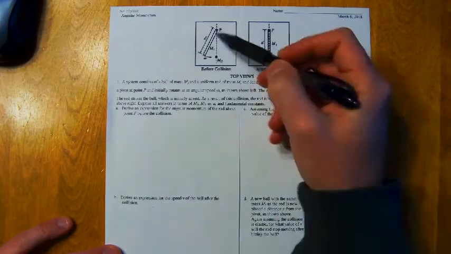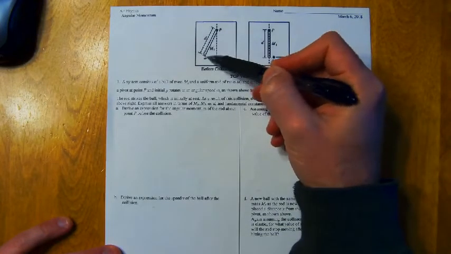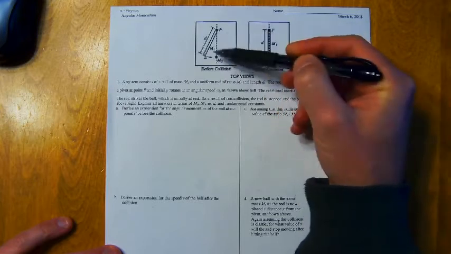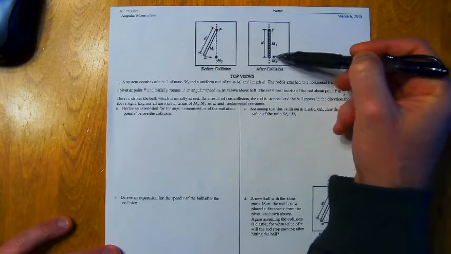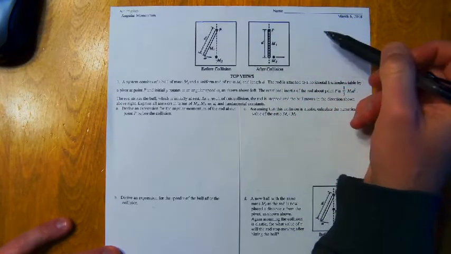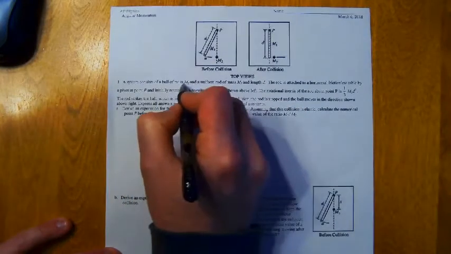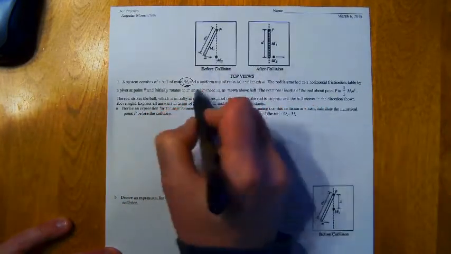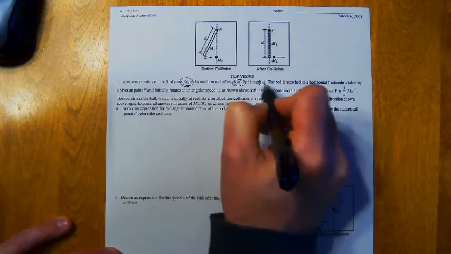In this problem, we're going to take a rod, let the rod pivot and swing and hit a ball. Once it hits the ball, the rod is going to stop swinging and the ball is going to move forward. So a system consists of a ball of mass m2, that's the mass of the ball, and a uniform rod of mass m1 and length d.